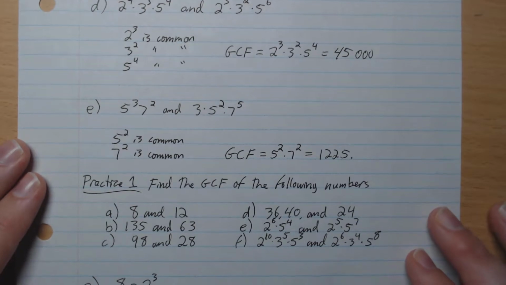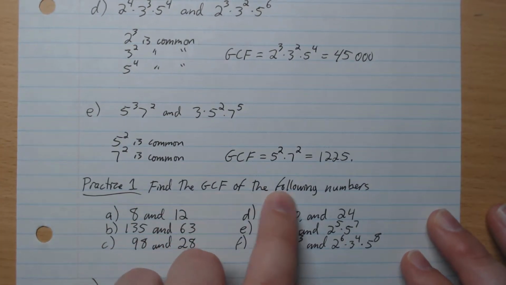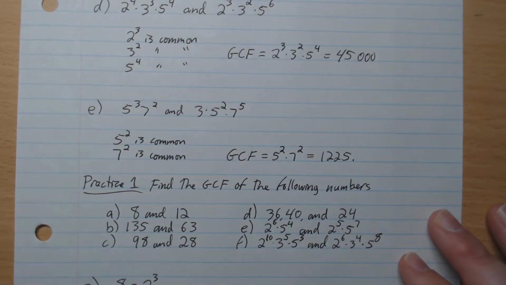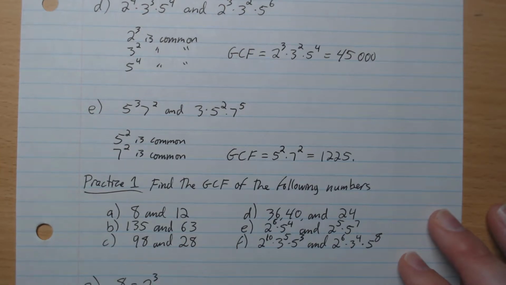Okay, time for some practice. So find the GCF of the following numbers. Here is 2 to the 6, 5 to the 4; 2 to the 5, 5 to the 7; 2 to the 10, 3 to the 5, 5 to the 3; 2 to the 6, 3 to the 4, 5 to the 8, like that. So go ahead and pause the video and answer that question.